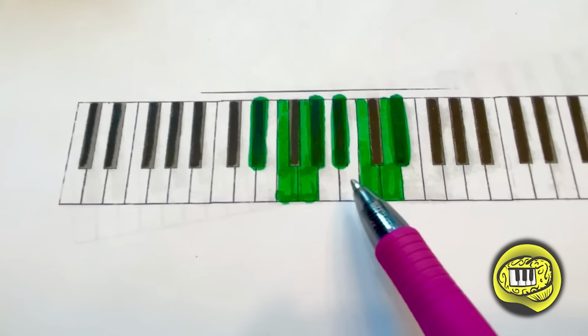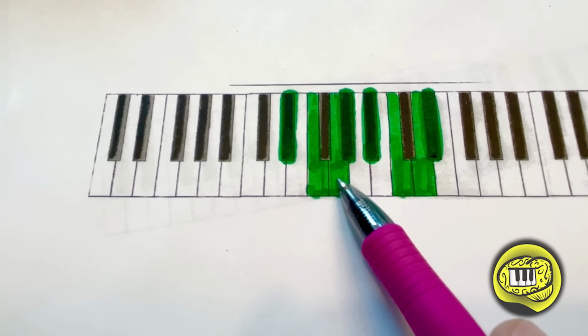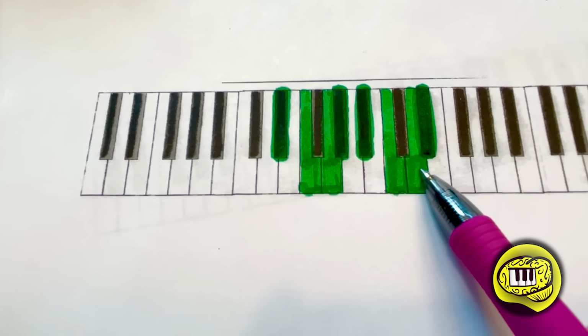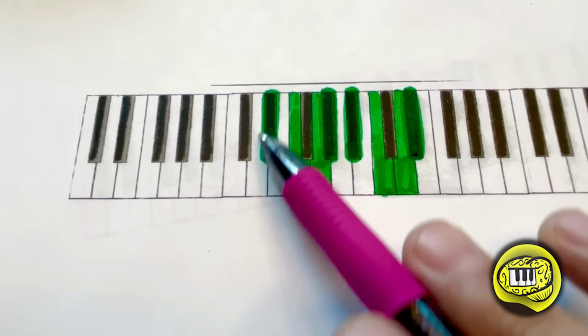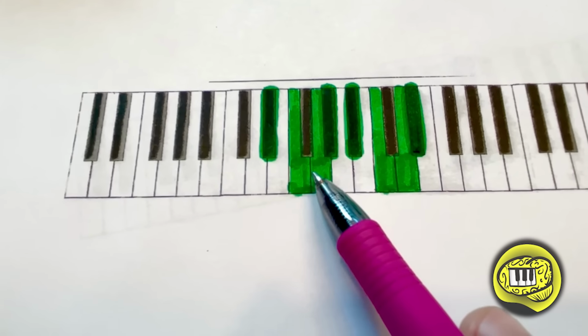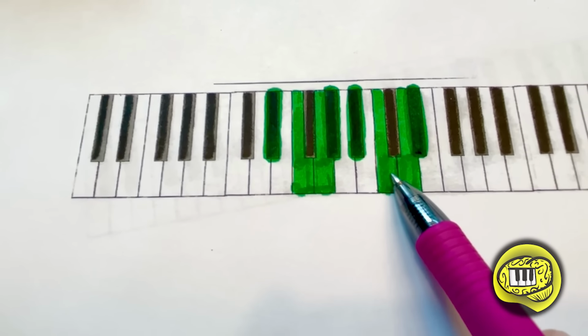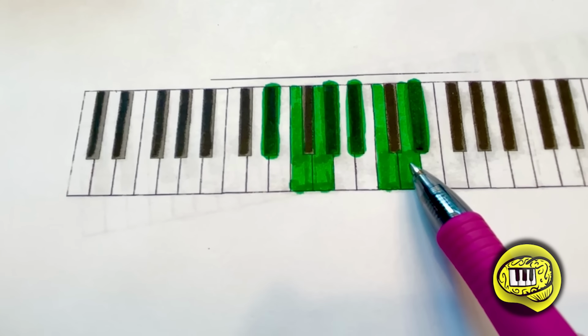One thing I want to point out here is, notice we have this pair, F, G, white note pair. And here we have another pair, C, D, white note pair. I like to remember those because when you're playing in the key of E flat, a lot of times you'll play F and G next to each other and C and D next to each other. And that just helps me remember the pattern.